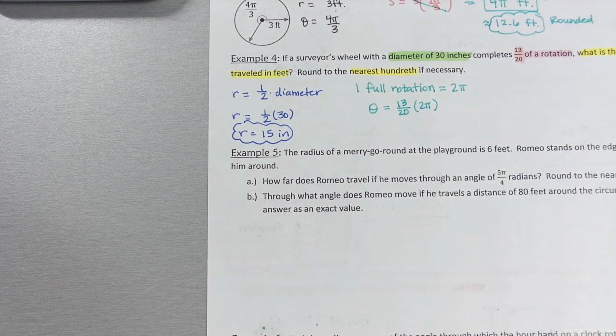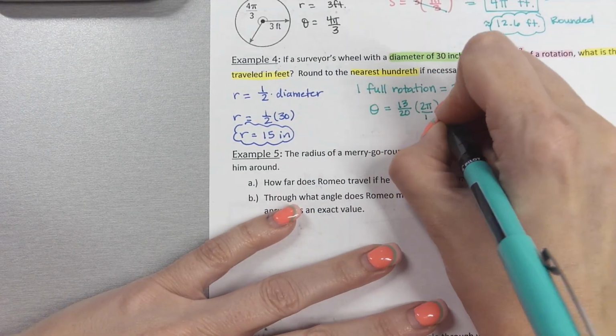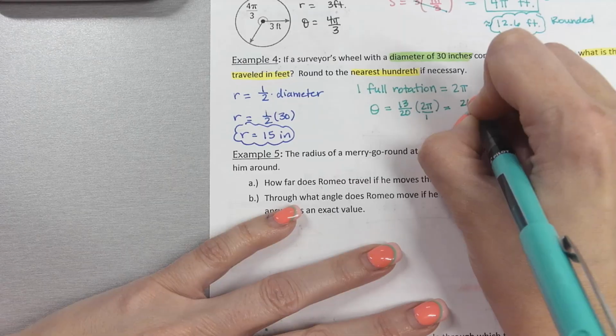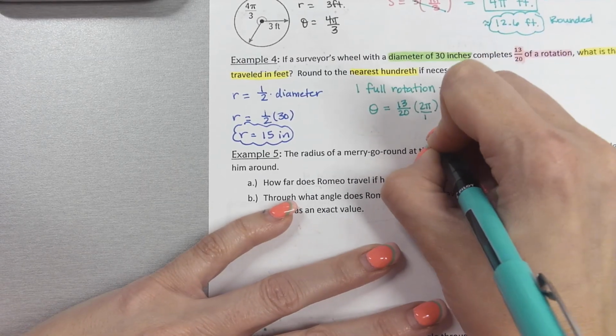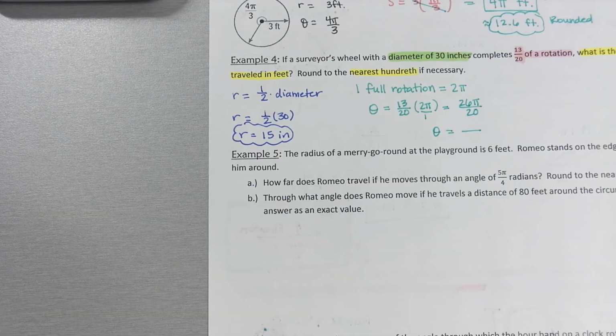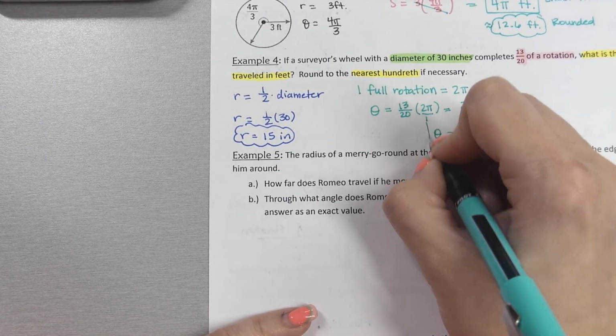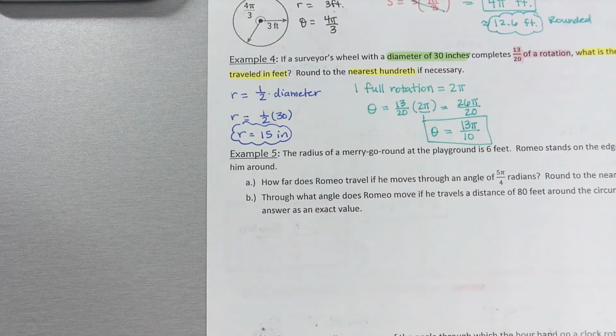We're going to write this as an exact value first. 2 over 20 reduces, or you can just think of it as over 1. So 26 pi over 20, what does that reduce to? 13 pi over 10.